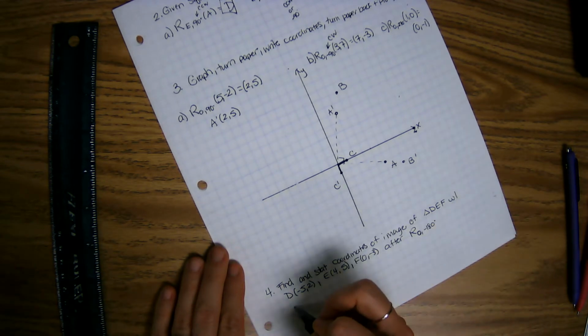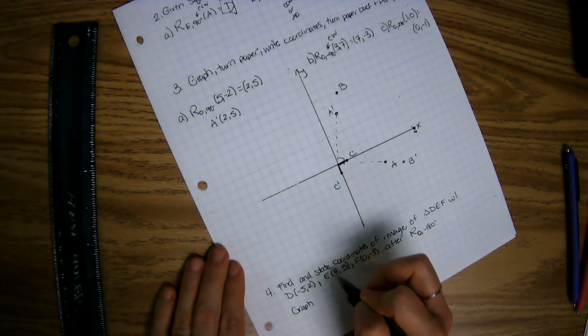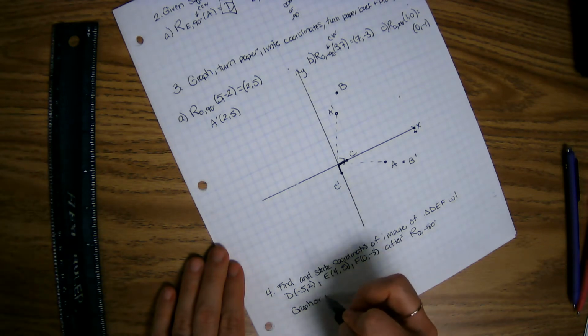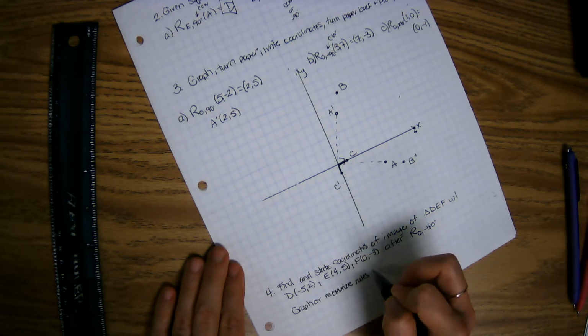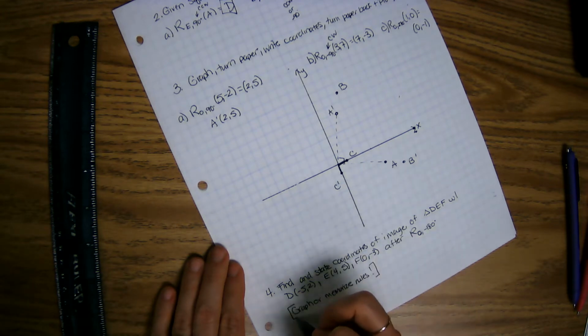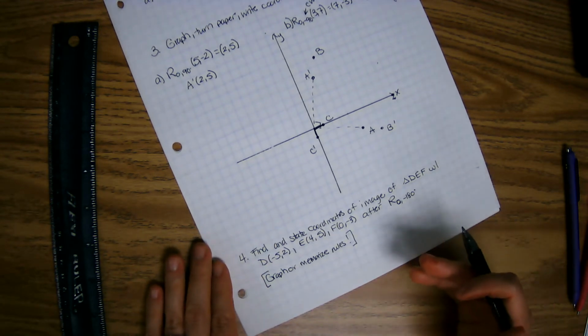So here, again, you can graph all of this out, or you can also memorize the rules. That's up to you. If you're going to memorize the rules, you need to take the time, though, to really make sure you know them.